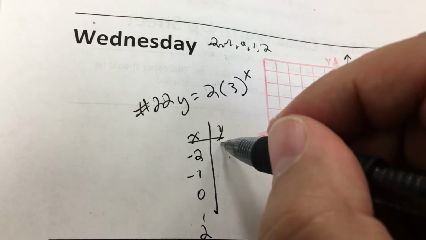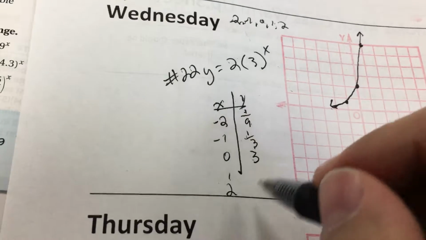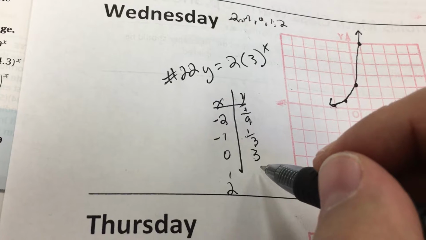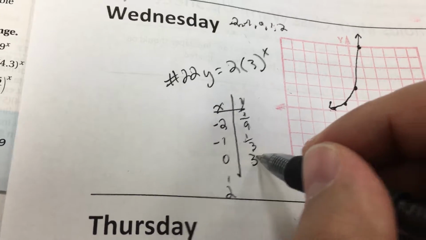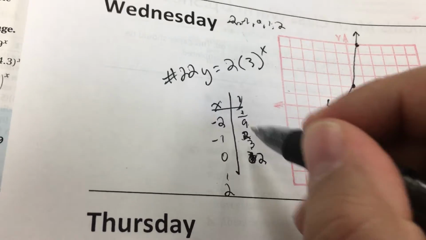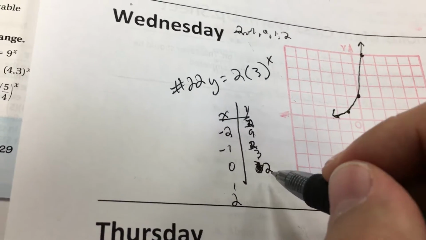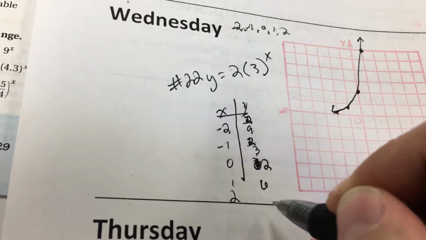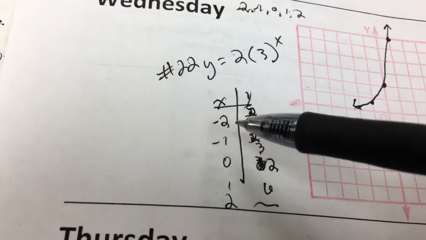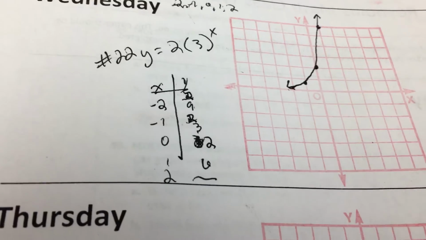So this I knew was 1/9, then 2/9, 2/3, 2, 6, and then we didn't do this last one. If you make your table like this, you can just plot all of those points over here, and you're good to go. That's how you graph it in the real world.